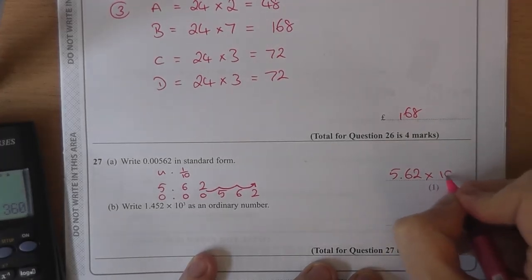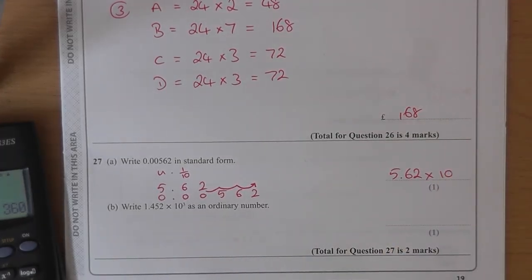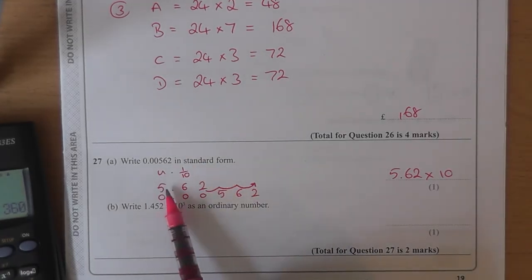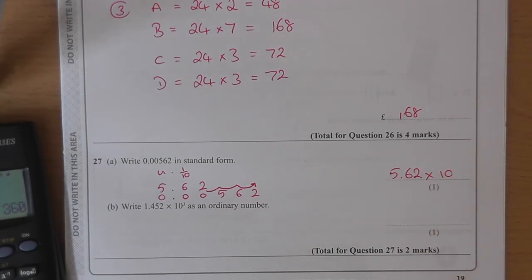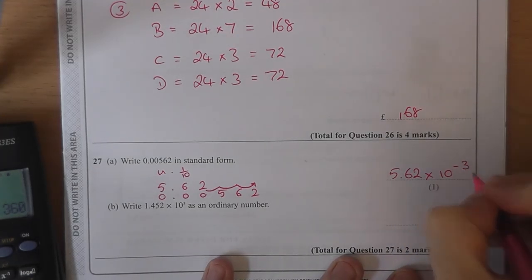We need the times 10 to a certain power. The power is going to be something to do with 3. Bear in mind though that this is a small number. It's had to go 3 jumps down the hundreds, tens and units grid to get smaller. If it's gone down or got smaller, if it's a small number, our power needs to be -3.